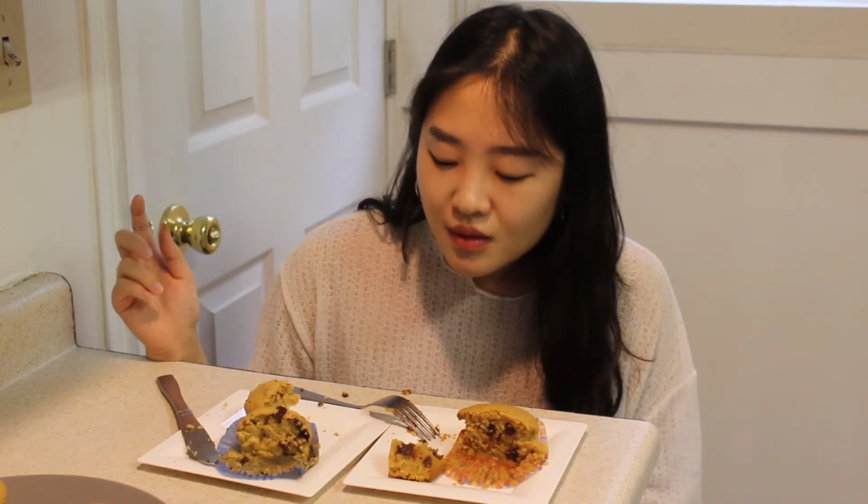Much sweeter for some reason. Very fluffy. Lighter. It's also softer. But, yeah. Which one do you like more?